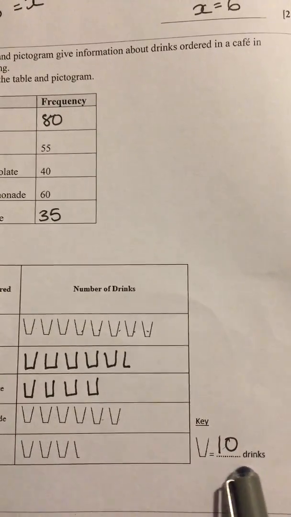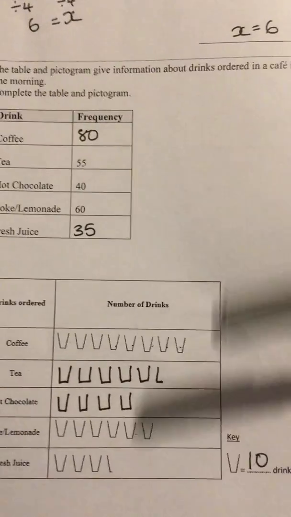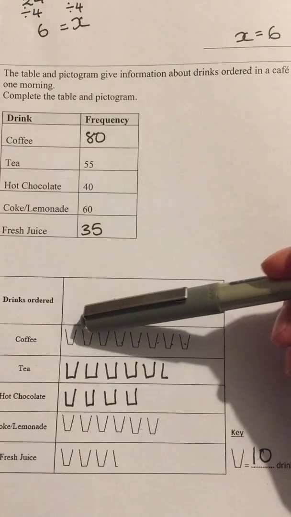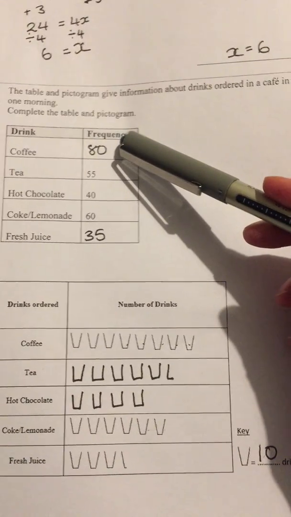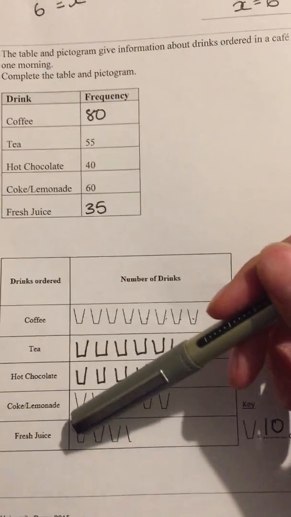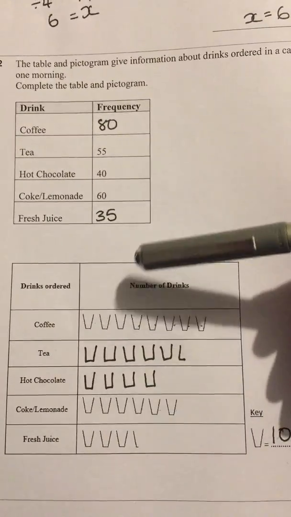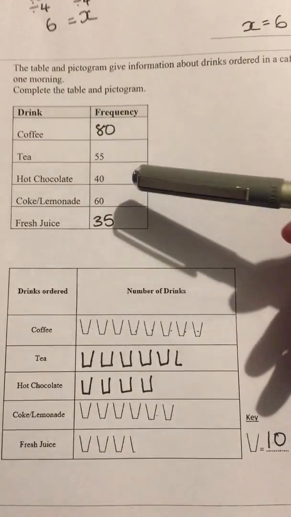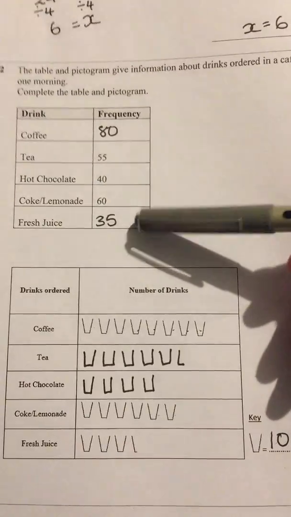So I need to fill in the key that says that one thing is worth 10, which is the first mark. Then I can count. So 10, 20, 30, 40, 50, 60, 70, 80. So there are 80 coffees. 10, 20, 30, and that's half, so that's 35 fresh juices. I then need to complete the pictogram, so there's my second mark, putting in those numbers.